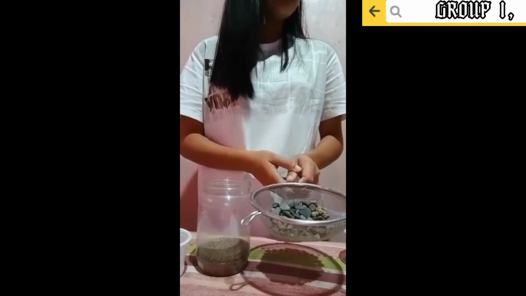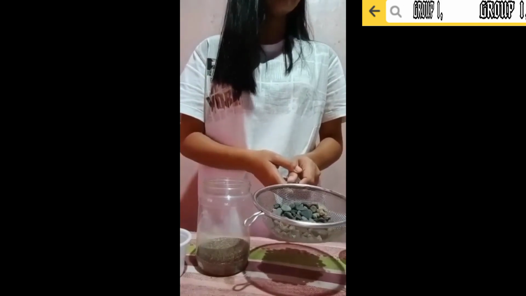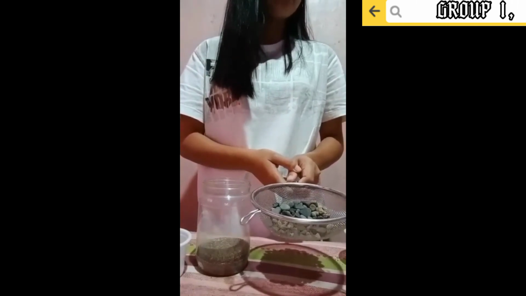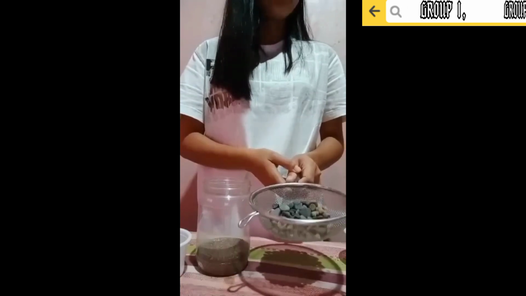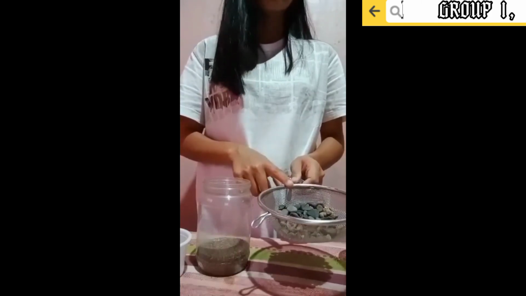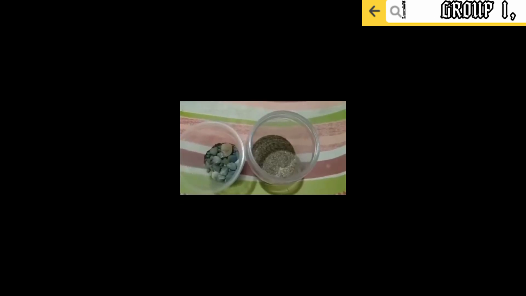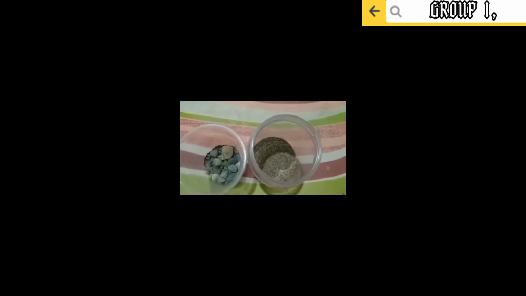As you can see, smaller particles like sand will pass through the sieve, and larger particles like stone will not pass through the sieve. The mixture of sand and stone has been separated. That's how we separated the sand and stone.